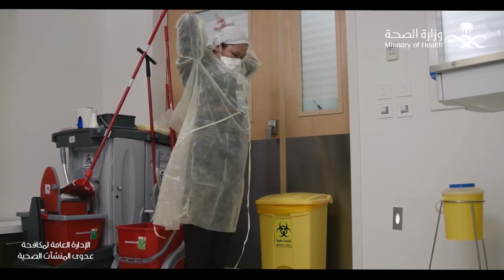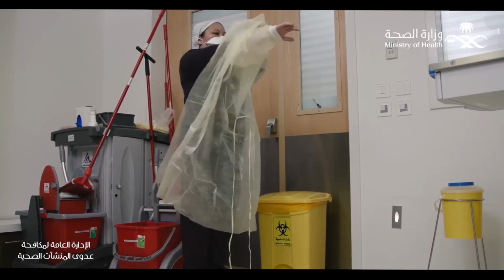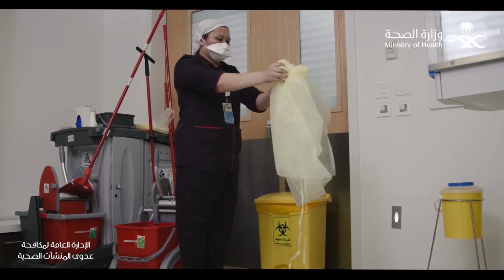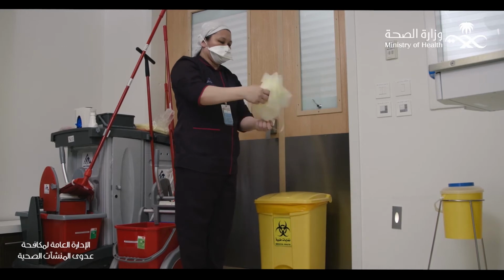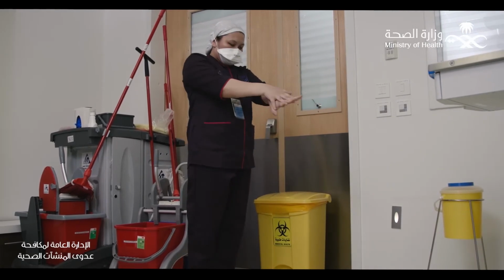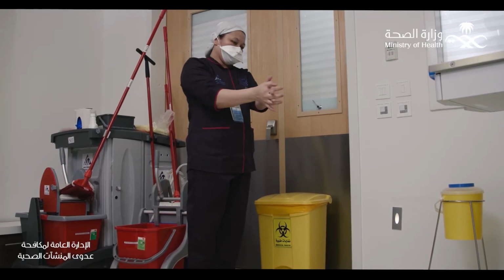Remove the gown by rolling it inside correctly and avoid touching her clothes. Then she rubs her hands with an alcohol-based hand sanitizer before leaving the room, and uses a respirator or a mask.